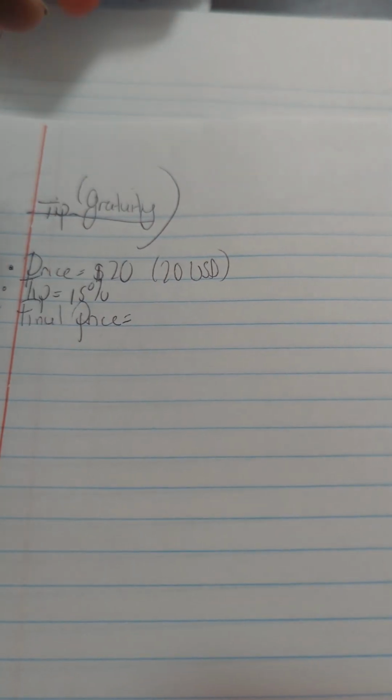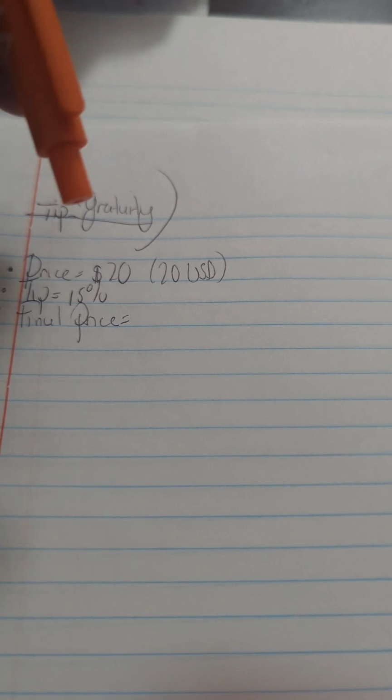So in order for us to calculate this, it's the same concept as the final price concept. I have the original price, and I want to get the tip, and the original price plus the tip equals the final price.